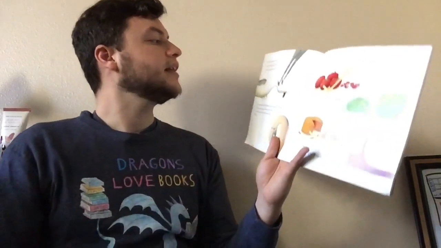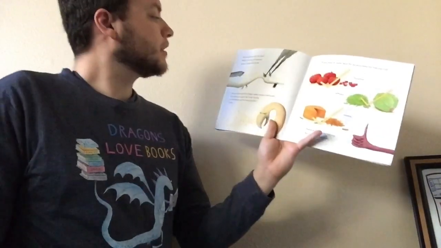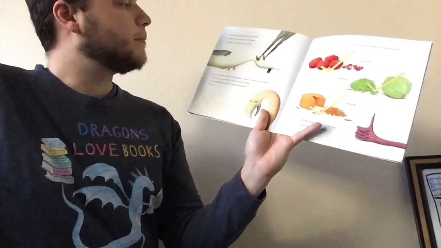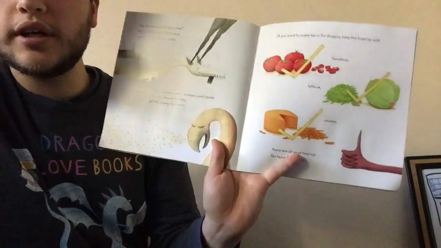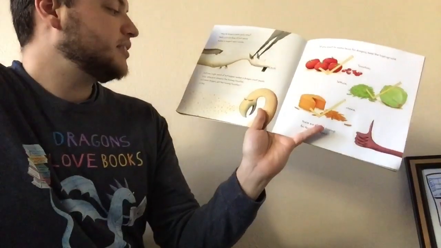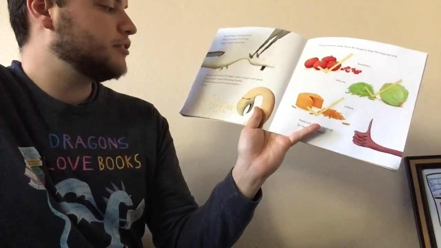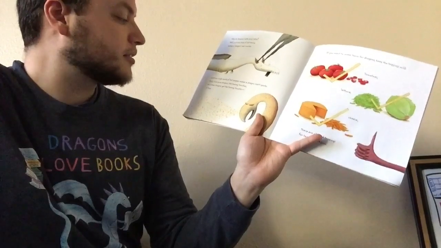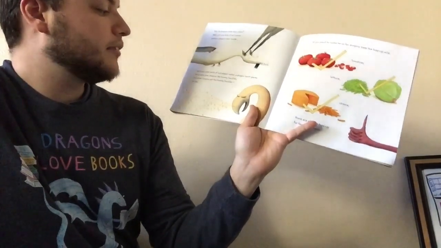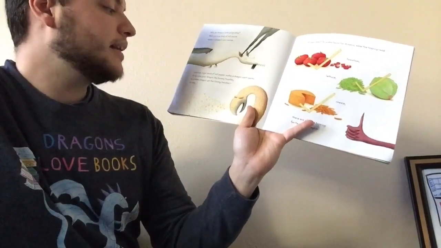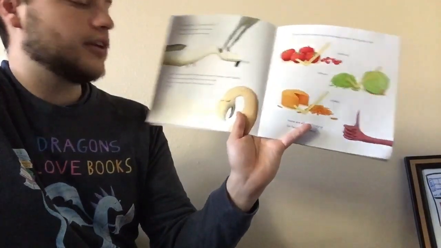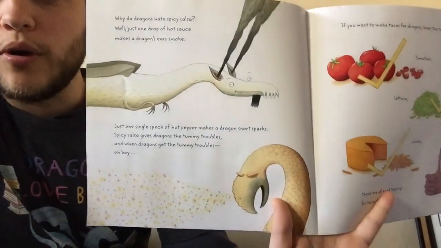Why do dragons hate spicy salsa? Well, just one drop of that hot sauce makes a dragon's ears smoke. Just one single speck of hot pepper makes a dragon snort sparks. Spicy salsa gives dragons the tummy troubles. And when dragons get the tummy troubles, oh boy.